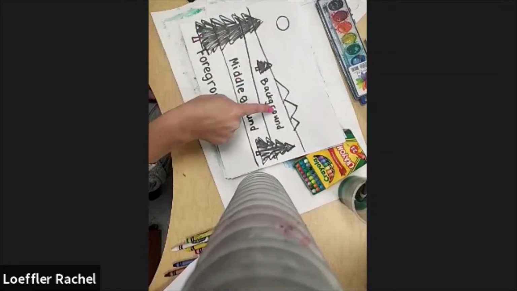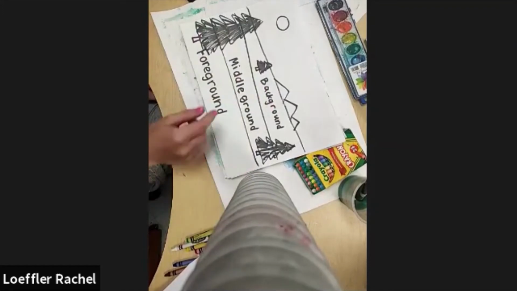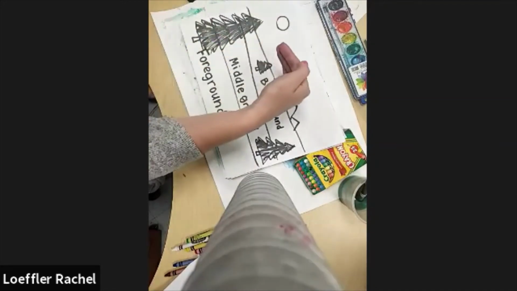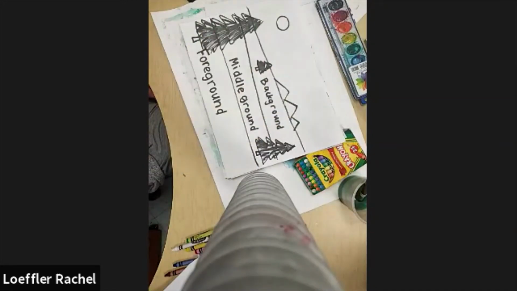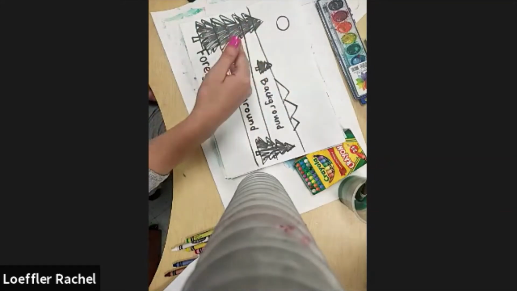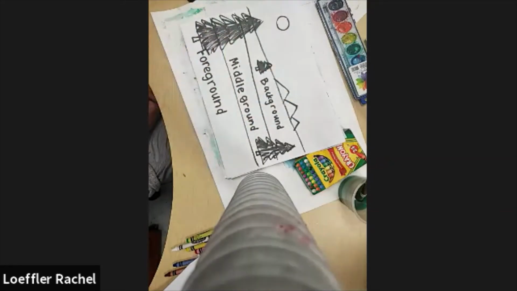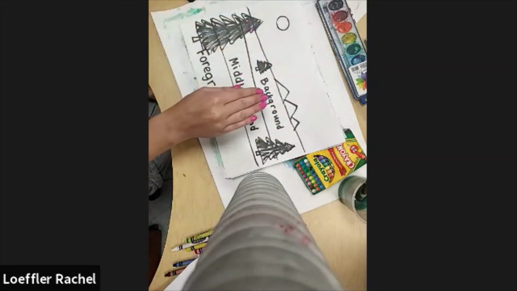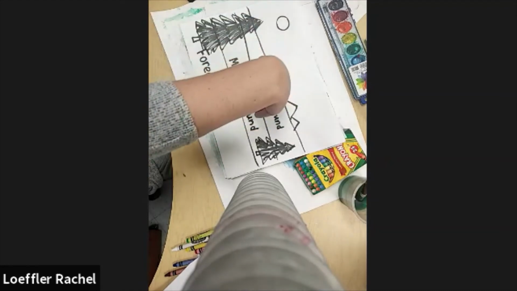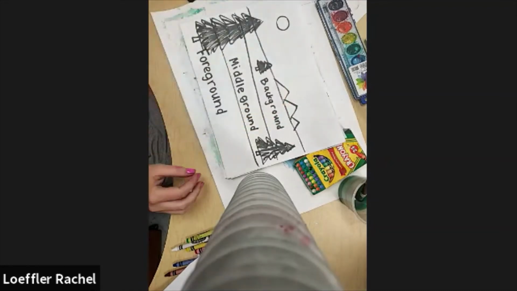Things in the background are always the smallest, and it's the part of the ground that is in the back. It's furthest away from the viewer. And I remember it as the foreground is the front part of the page, or the bottom part here. The middle ground is the middle of the page, and the background is the back part of the page, or closer to the back top part of the page. All right, and usually you can see the sky too. Then there's a horizon line where the background ends because the ground starts to curve and you can't see it anymore.